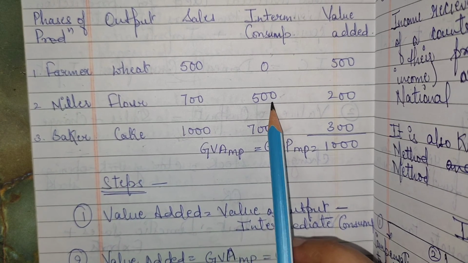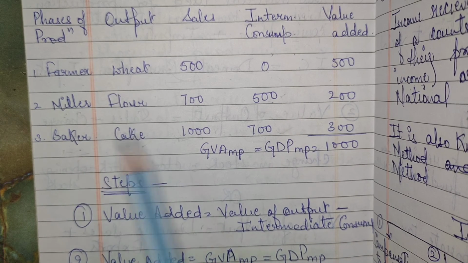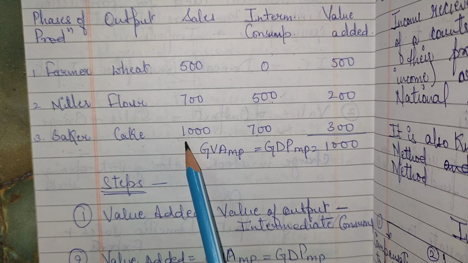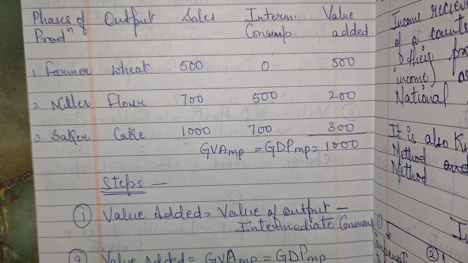Miller 500, and for baker it will be 700. Means they have used 700 as an intermediate consumption to give the output or the sale as 1000. Okay.